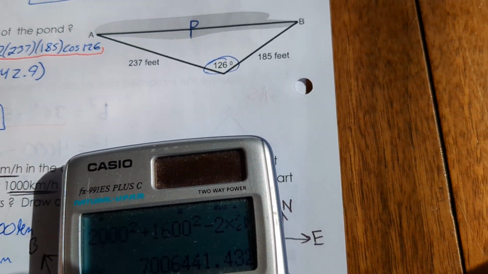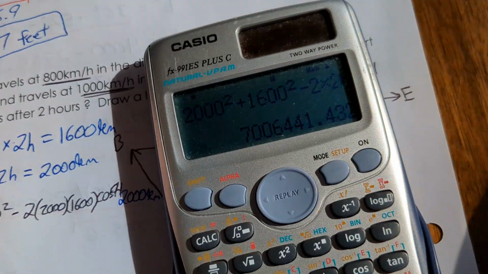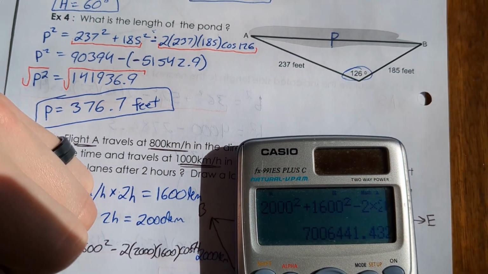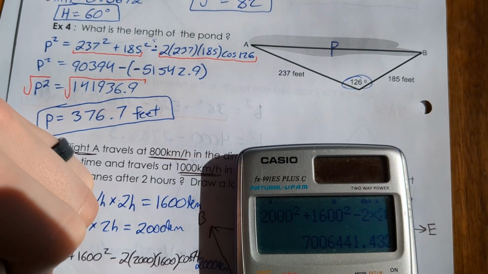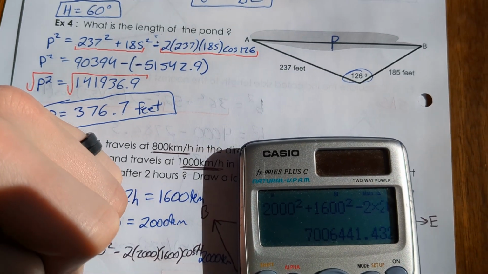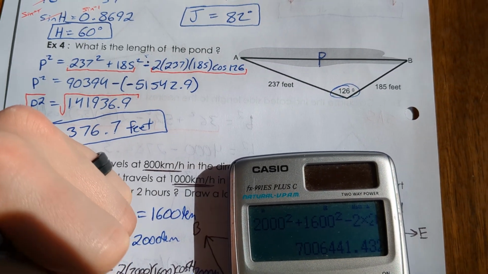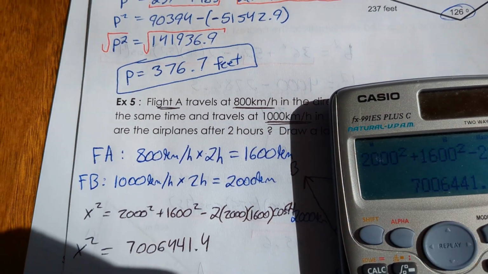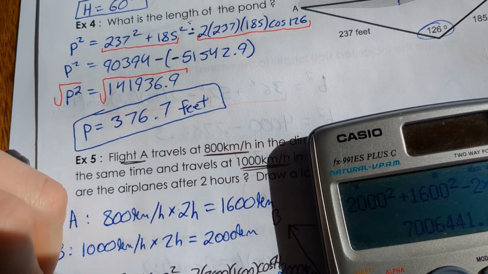And we get this big number. Okay, so I'm going to write this one down. It's 7,006,441.4. And then, of course, to get x by itself, we square root both sides.